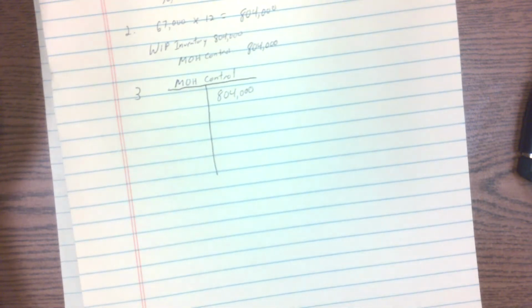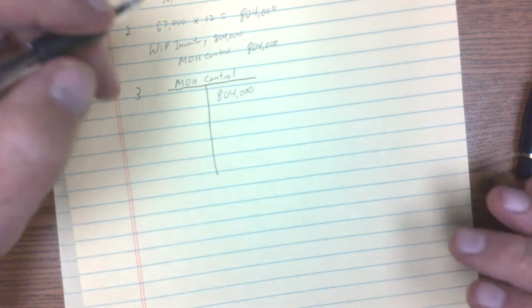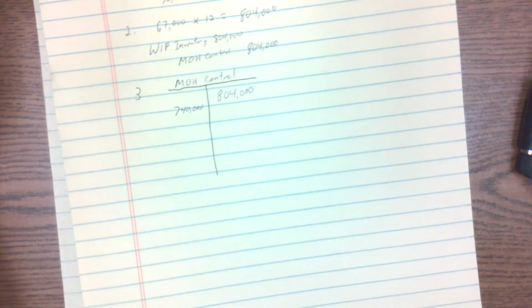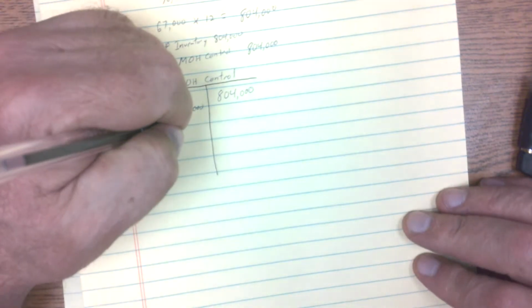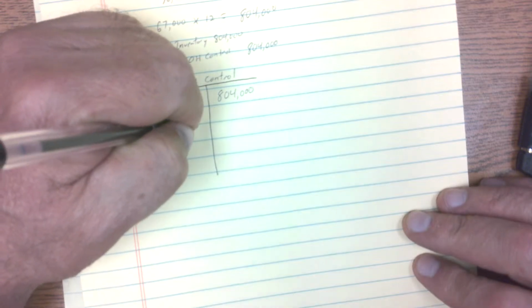And so we go through the actual now, and direct labor cost is not an overhead, so we can ignore that for now. Depreciation on manufacturing plant and equipment. That's certainly overhead because it's manufacturing plant and equipment. And that's 740,000. Property taxes on the plant. Since it's on the plant, we include it.